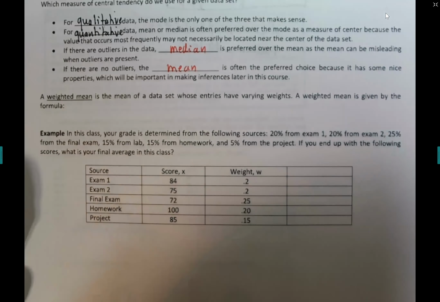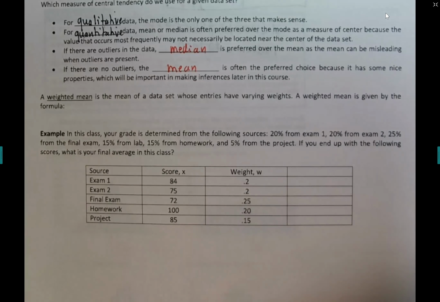Okay, a couple more things before we wrap this up. When I compute your grade, I use what we call the weighted mean, or weighted average. I will not be asking you questions just on weighted mean, but I would like to explain how your grade is calculated. So it's good to understand the weighted mean for the sake of your grade.